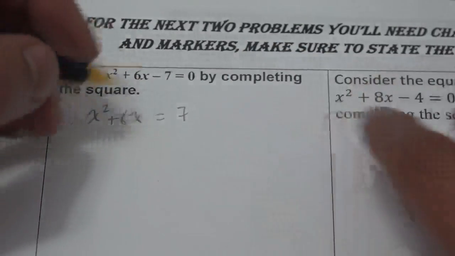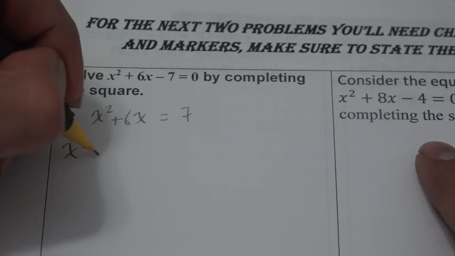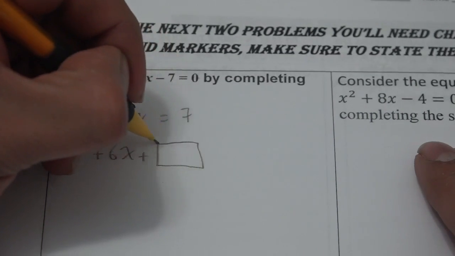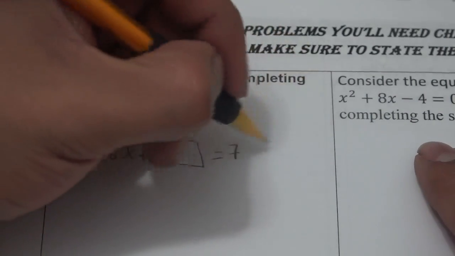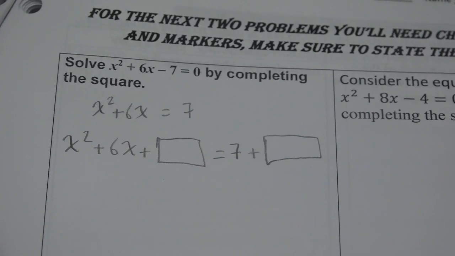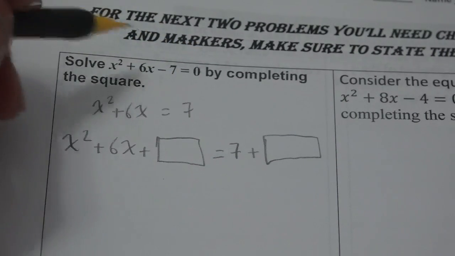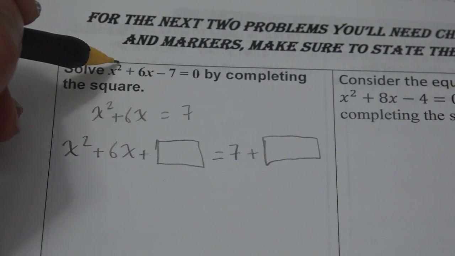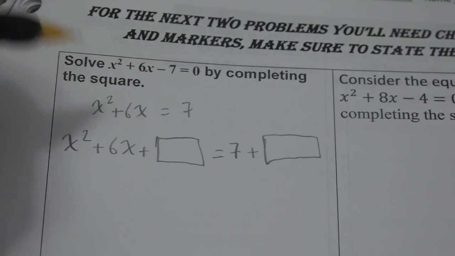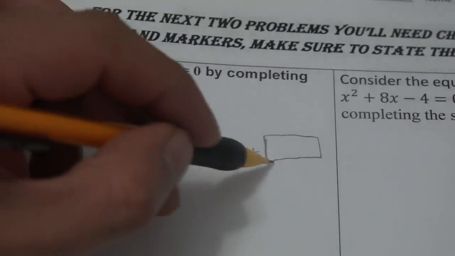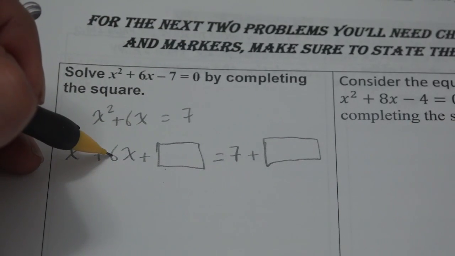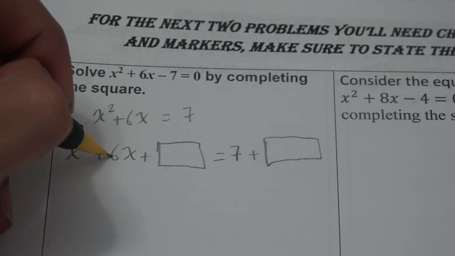Now, after you move the loose number, this is the format of your equation. Why? Well, after you move the loose number to the other side, you're going to divide by whatever is on the x squared. But right now, there's a 1. If you divide anything by 1, it's itself, so it really doesn't matter. Then after that, you write the format like this, with the boxes. What's going to go in the box? Easy. Half of the linear term squared. In other words, take half of the linear term and then square it.